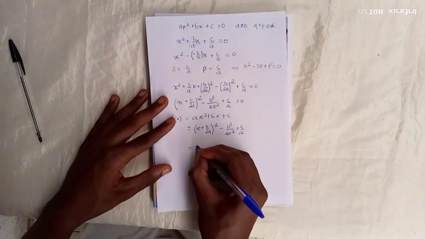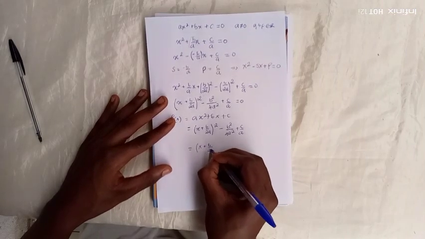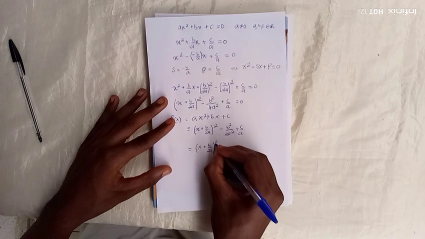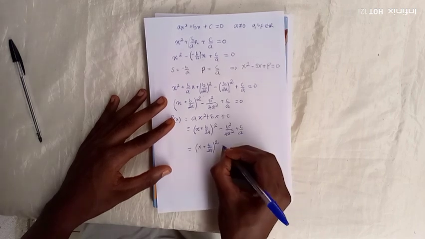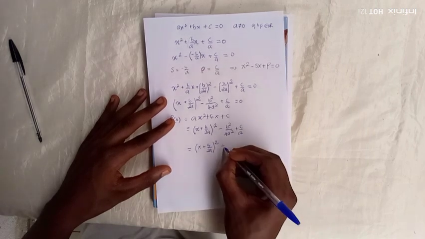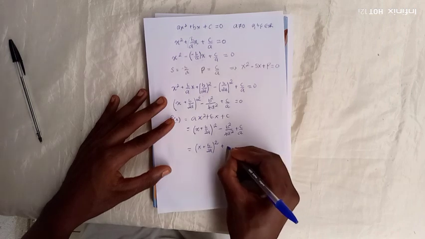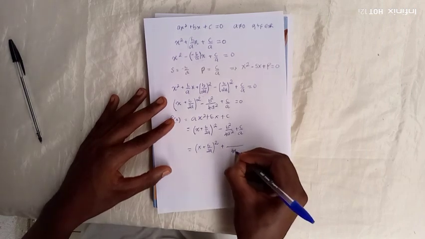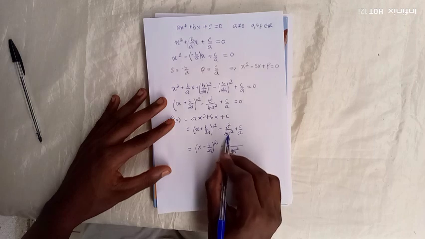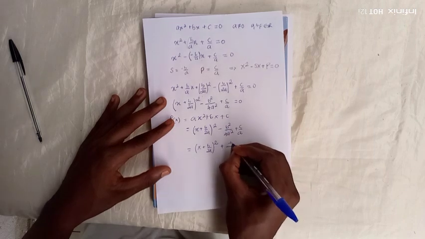This can be rewritten as x plus b over 2a, all squared. Now I can add these two fractions. The lowest common denominator there is 4a squared. Now 4a squared divided by this one is 1 times negative b squared, so I have negative b squared.